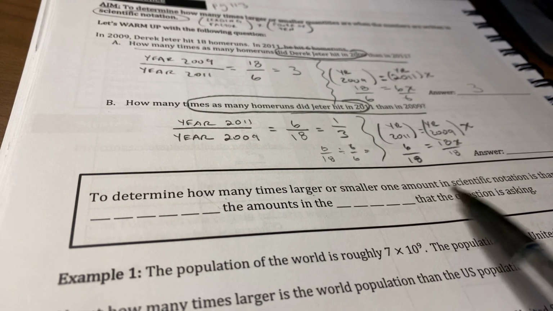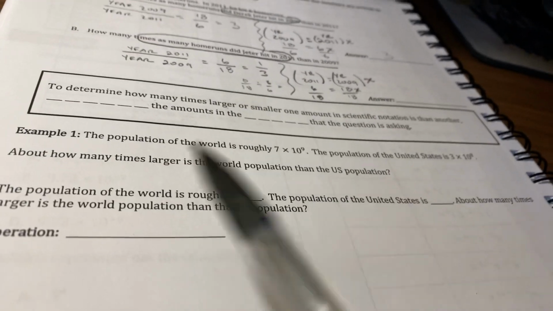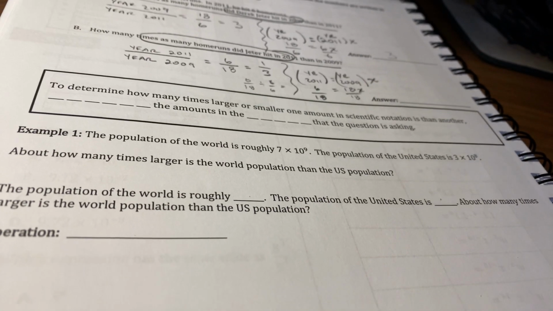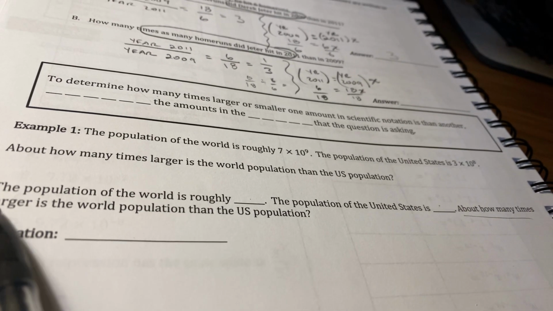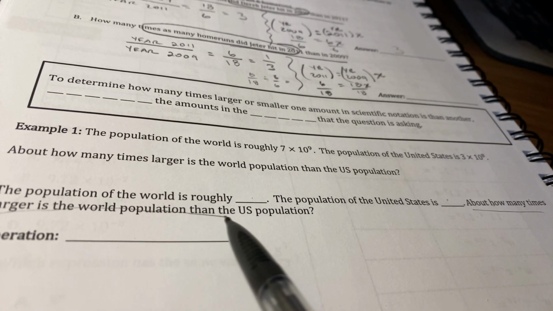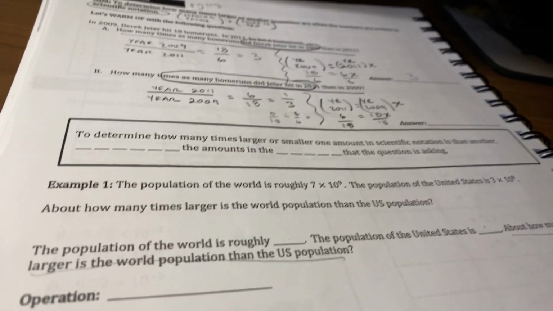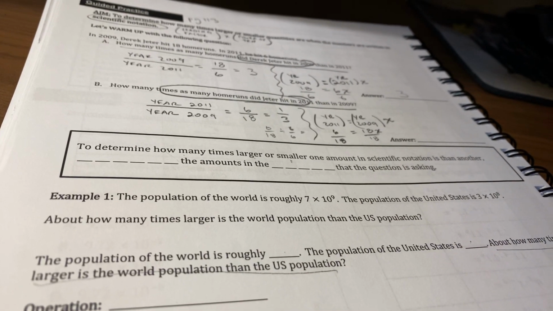So go ahead and fill in the vocabulary, and then I want you to read example 1, and I want you to use the easy number strategy, and think about the order that the question's in. About how many times larger is the world population than the U.S. population? Think about the order. We're dividing today. Fill in the blanks, and then try to do example 1 on your own, and then I'll check you in the next video.